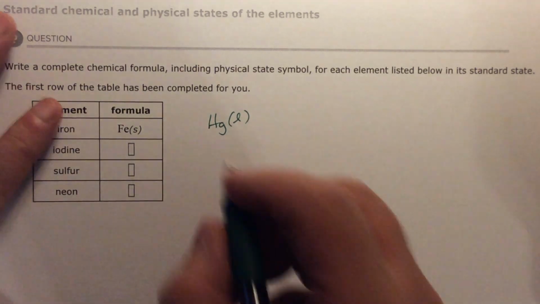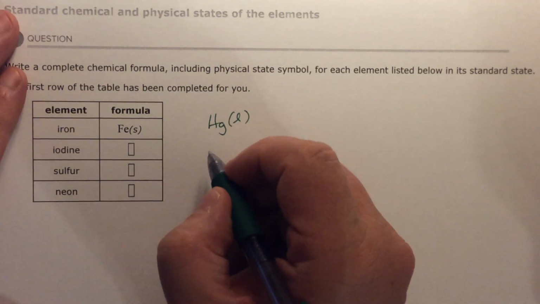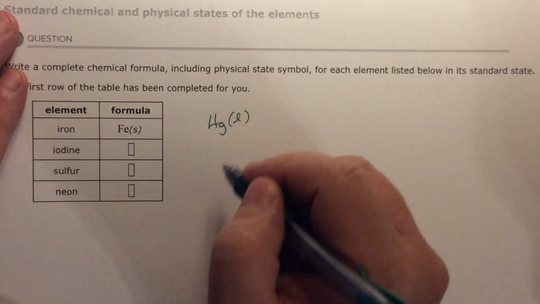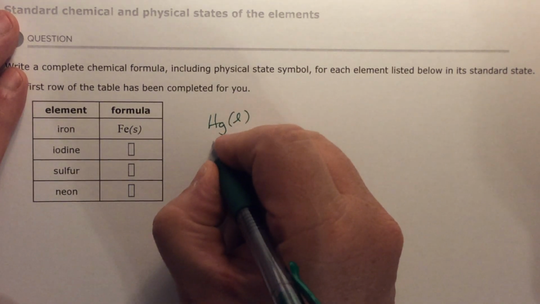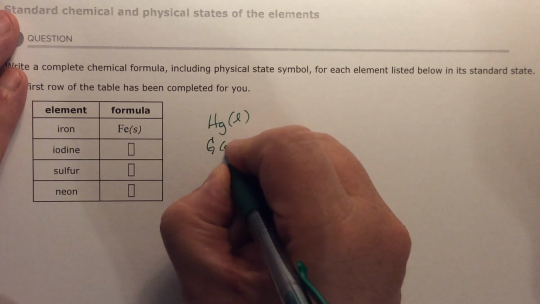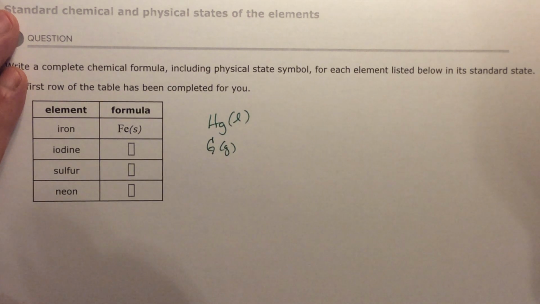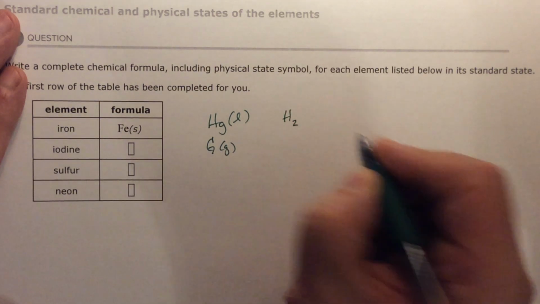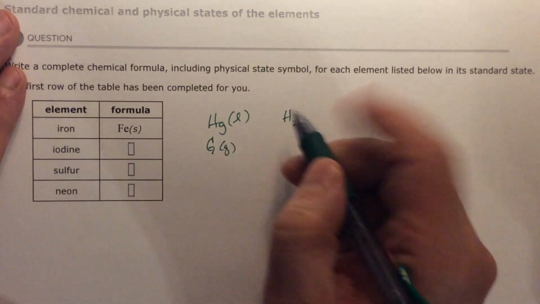All the noble gases are gases. Duh. So anything in group 8, helium, argon, krypton, xenon, all those are gases. So you could just say noble gases are all gases. Okay, so that's easy. There are 7 diatomic non-metals, and anything diatomic is 2, where they attach to themselves.